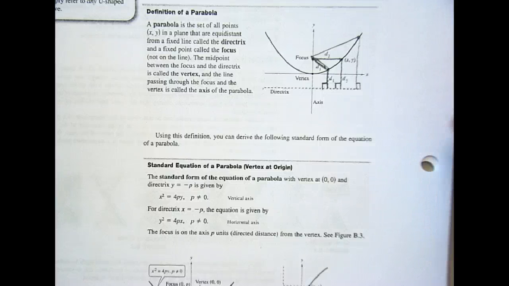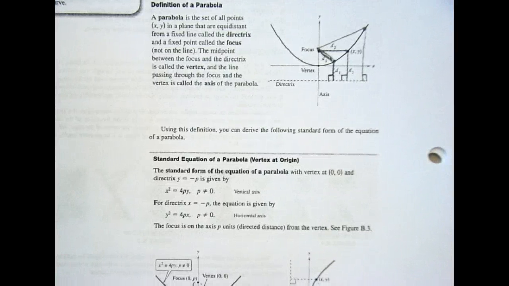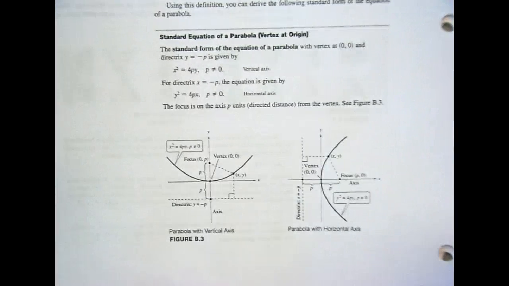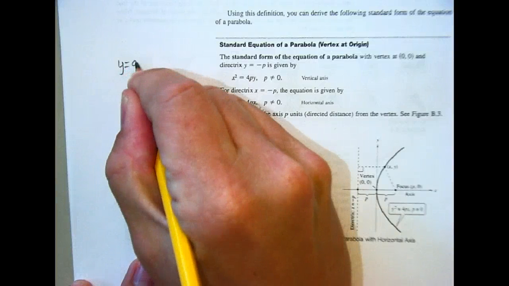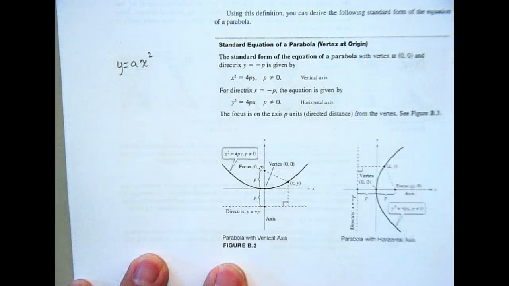All right, and we'll see a picture of how that can be applied in your everyday use. But that's what makes a parabola a parabola. So any little U shape is not a parabola. Okay? So, standard form. You guys are used to seeing standard form of a parabola as being y equals ax squared plus bx plus c, right?